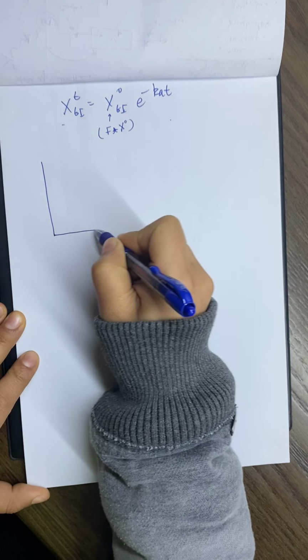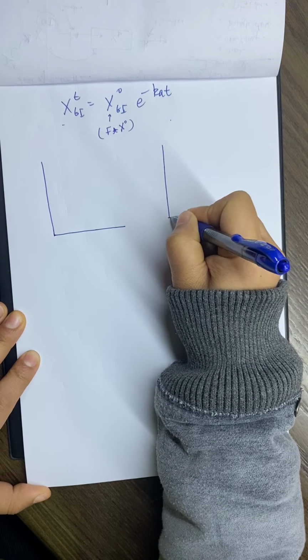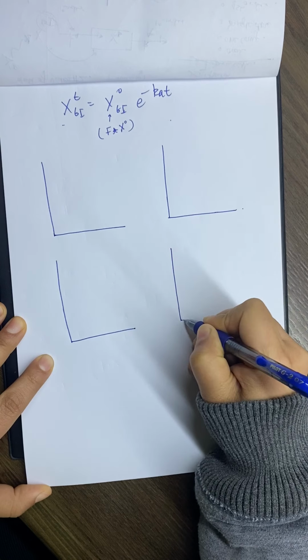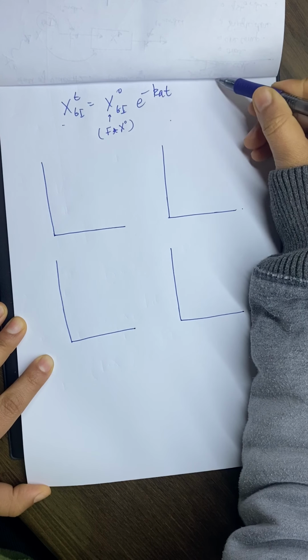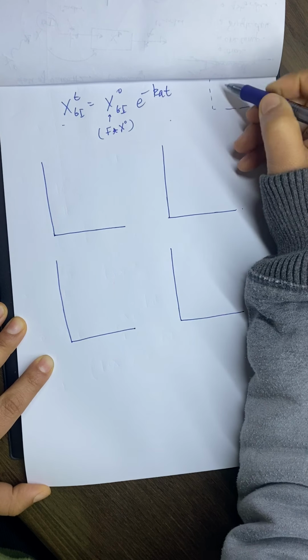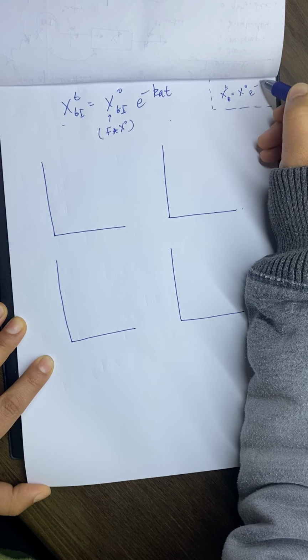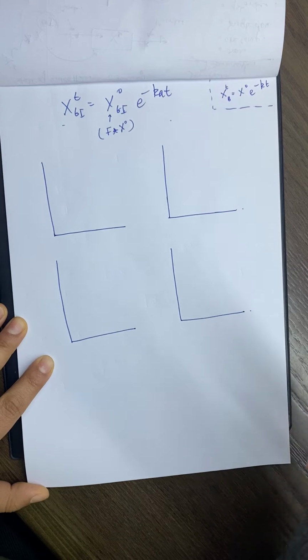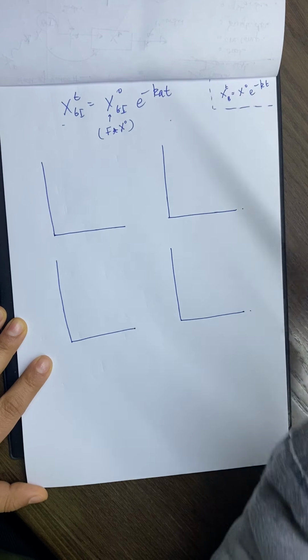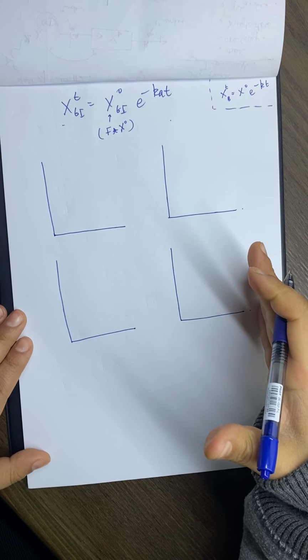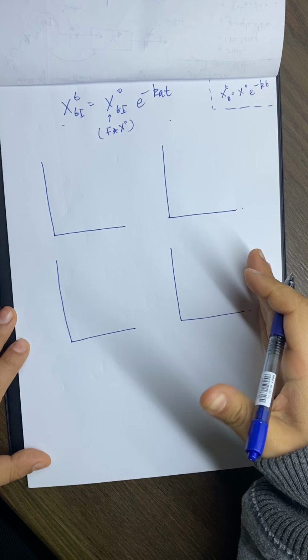Can I draw it or determine it according to whatever you know earlier? It's similar to the earlier equation. Again, side note: X_B at a certain time equals X naught e to the minus k times time. We had this earlier and we were able to draw it in our four graphs or diagrams.